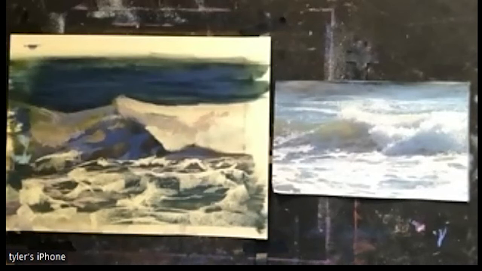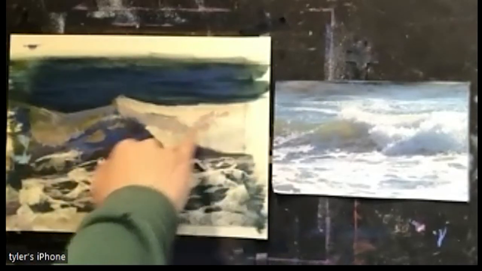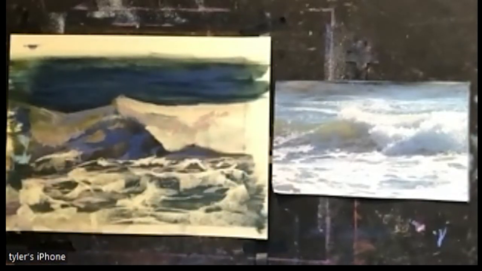Let's go ahead and get into this wave portion. I realize I tend to paint really fast, so this is always good for me. This slows me down.